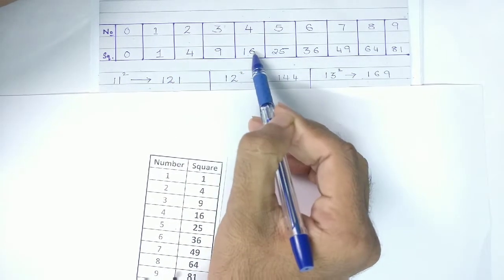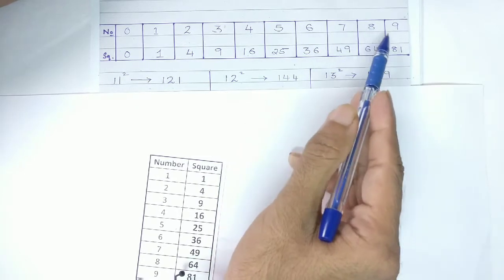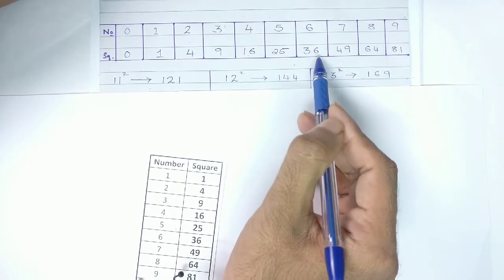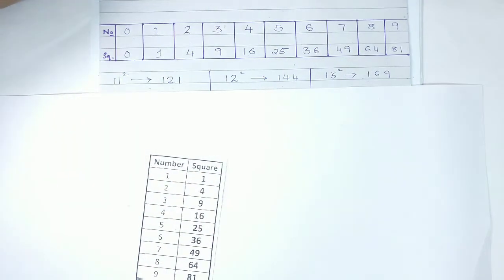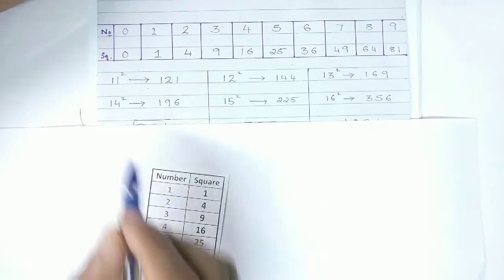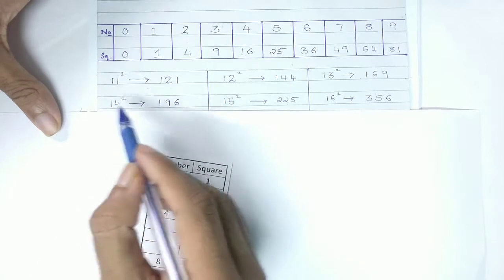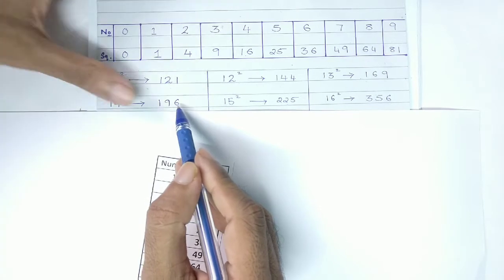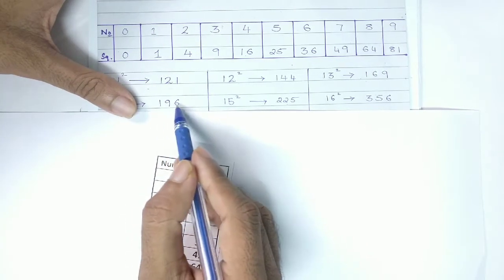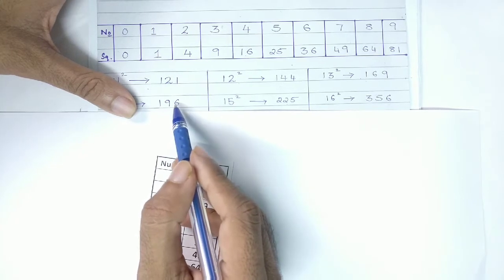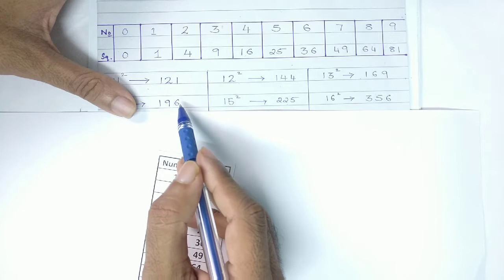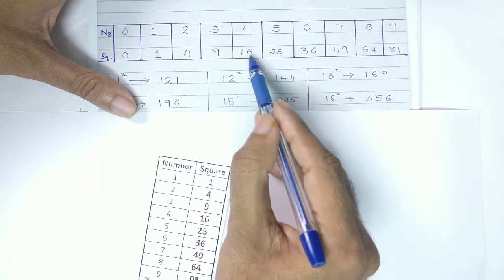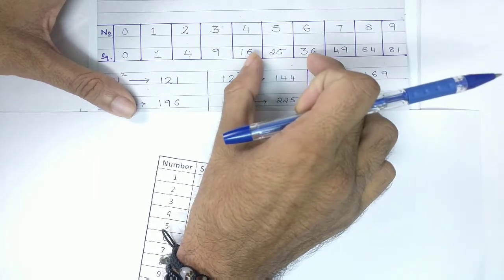4 fours is 16 ending with 6, and 6 sixes is 36 again ending with 6. So here I have a number which is 14 and square of it is 196. So if I would just show you this number and ask you what would be the square root of the number, you should immediately think of which are those numbers, if I square them, my answer will end with 6. So those numbers which are ending with 4 or 6, right? So there are possibilities of two numbers.